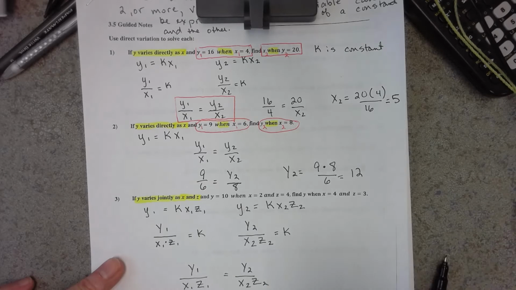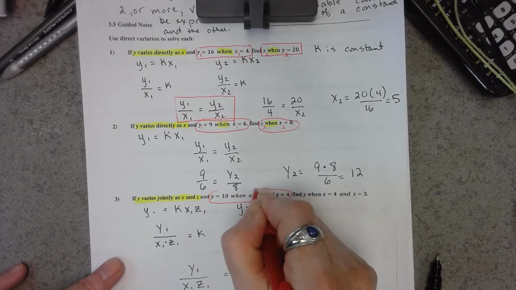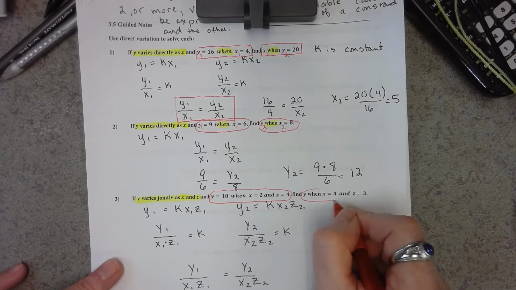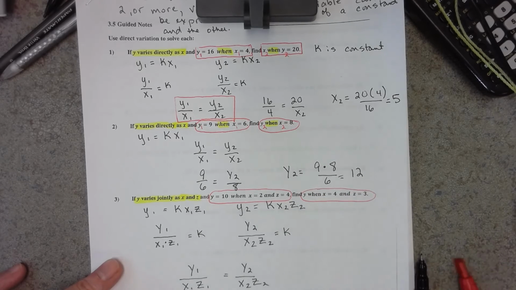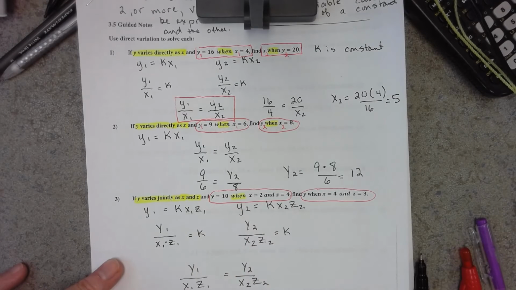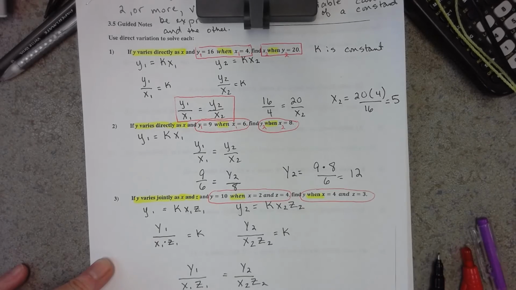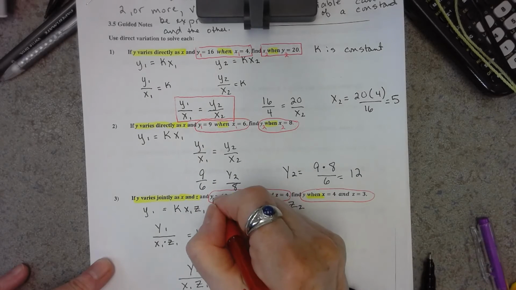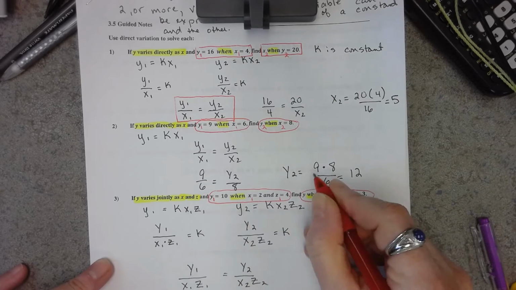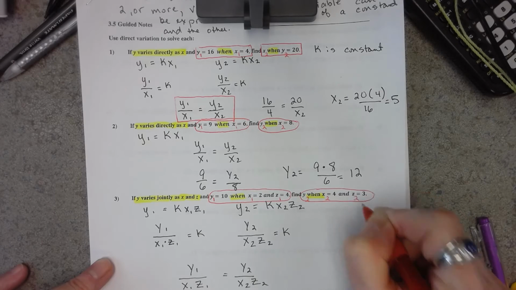Now our only problem is deciding what's going to be 1 and 2. There's my linking word when. Here's my other linking word when. So I know that all of these y's and x's and z's happen together. All of these y's and x's and z's happen together. I'm going to call these y1, x1, and z1, and these y2, x2, and z2.